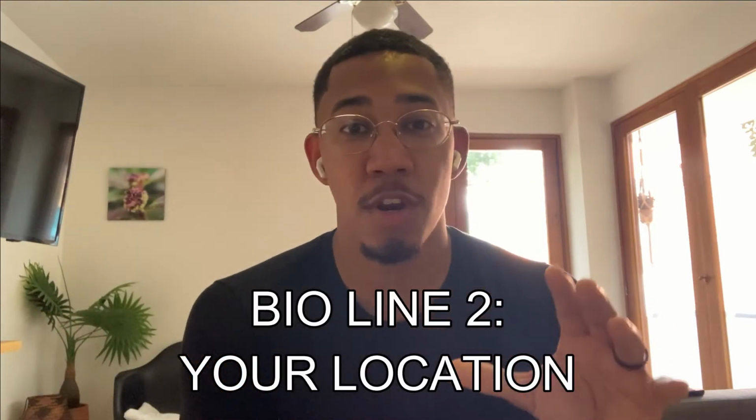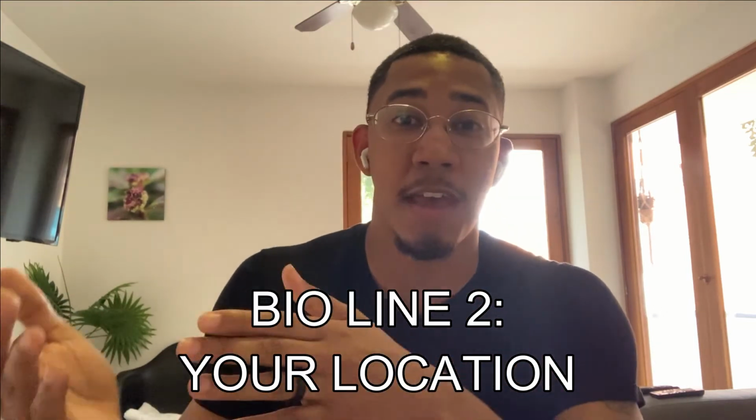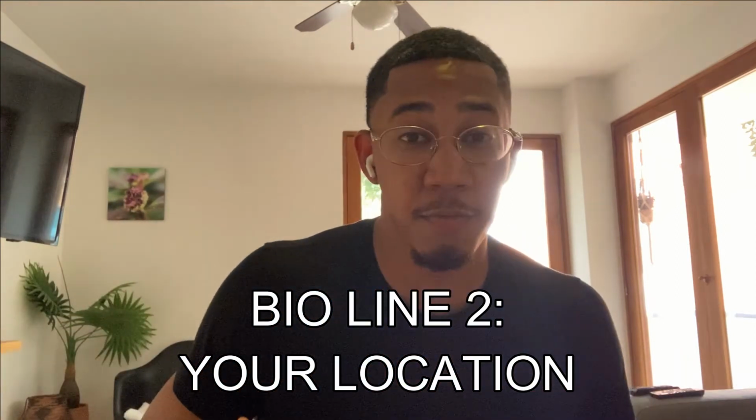And again, you're going to put emoji first and then the text. So you have the first line of text, which is you're the pastor of. The second line of text is going to be the location. This is where you want to let people know where you're actually located. That way, when they come to your page and they're like, oh, this person is in Orlando, I'm in Orlando too, I'm looking for a church, let me check it out.